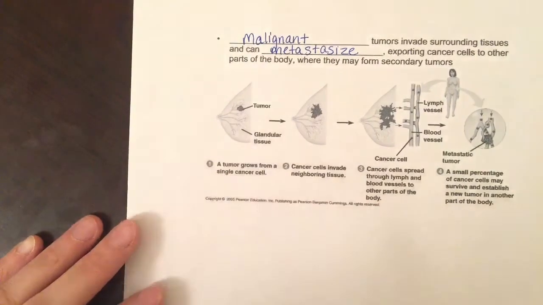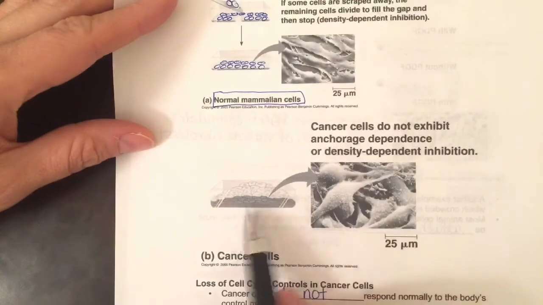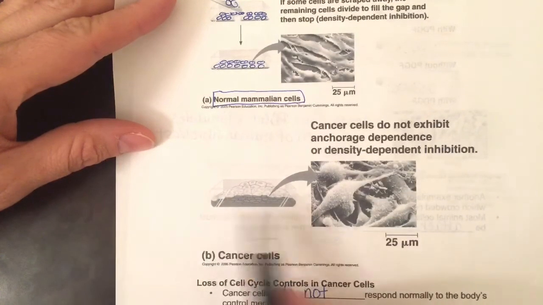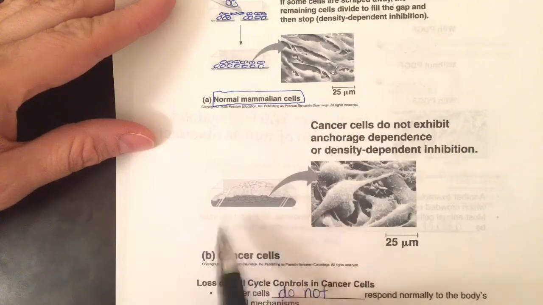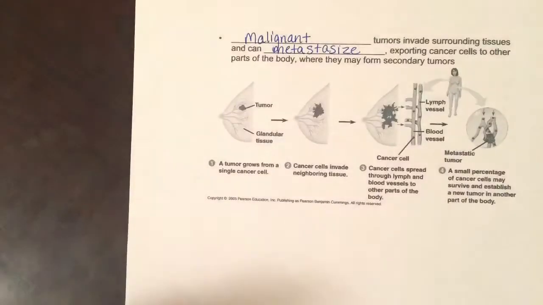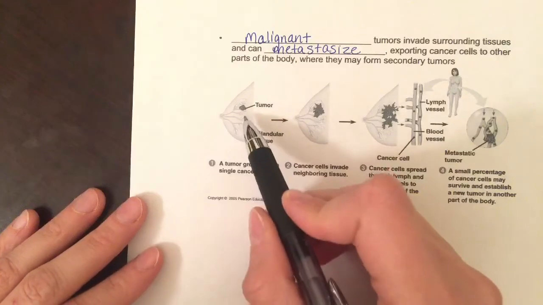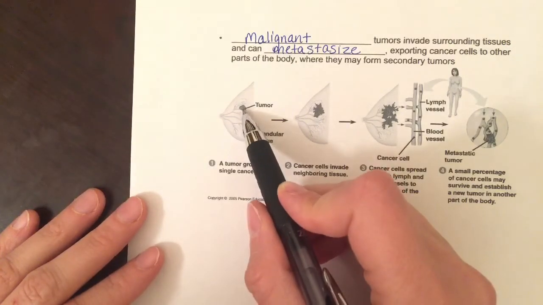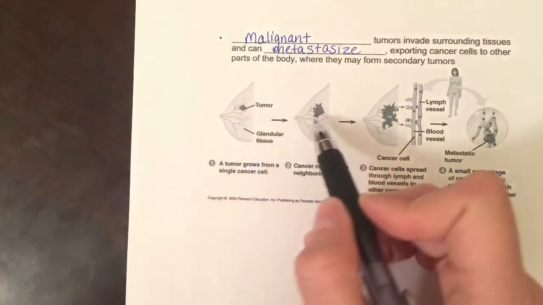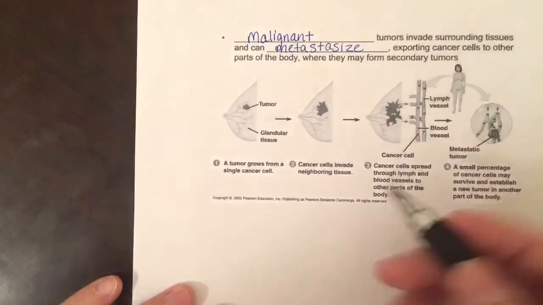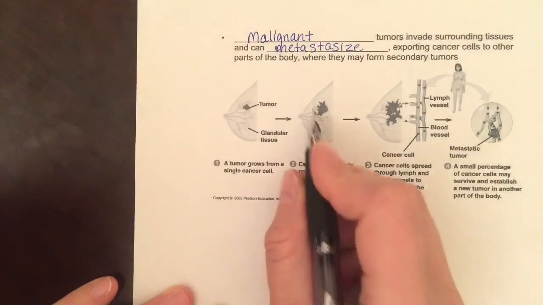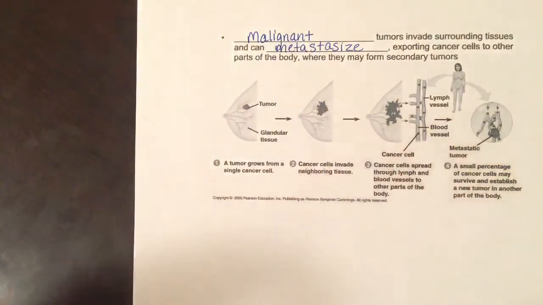And then when they start to divide, they don't exhibit anchorage dependence or density dependent inhibition, and they divide uncontrollably. And so then what happens is you get this tumor. So there's the tumor. And then if left unchecked, those cancer cells can continue to divide, and they start to, as it says here, invade the neighboring tissue. So it starts to be invasive into the tissue.